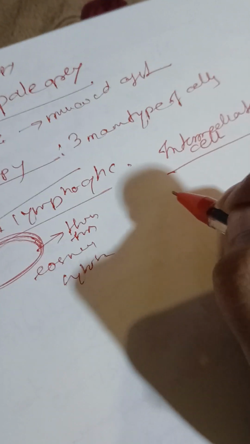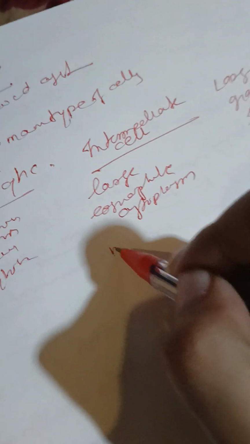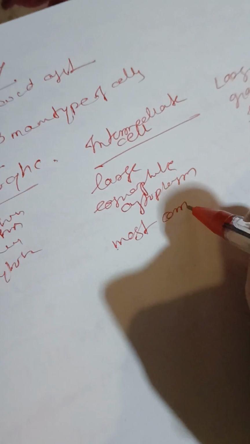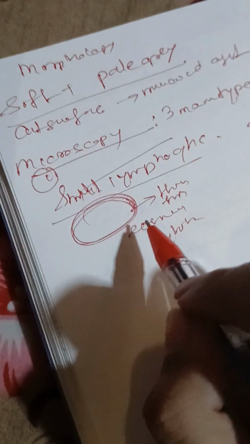Then next we have intermediate cells, which contain a large eosinophilic cytoplasm. That is a very basic difference. And the third one are the large giant cells, which are scattered in nature, and may be uninucleate or multinucleate. Medium-sized cells, the intermediate cells, are the most common cells seen, with a round cell and a round nucleus, a thin rim of cytoplasm, and a secondary spermatocyte resemblance.